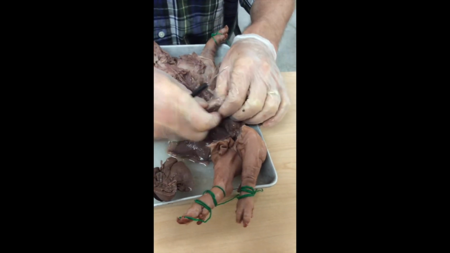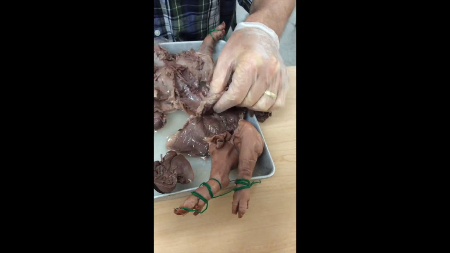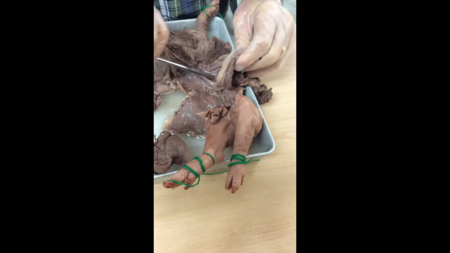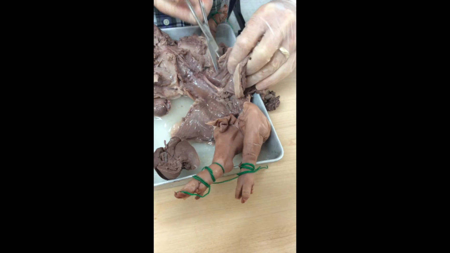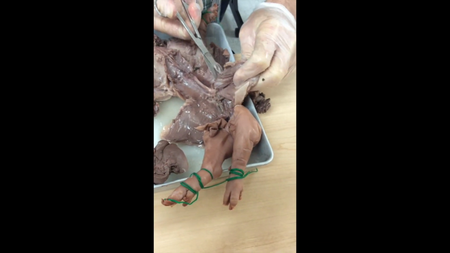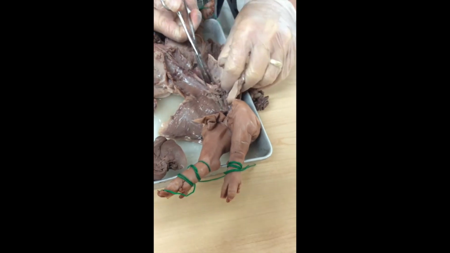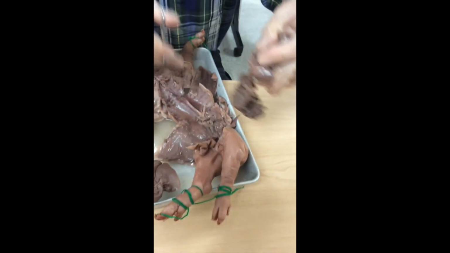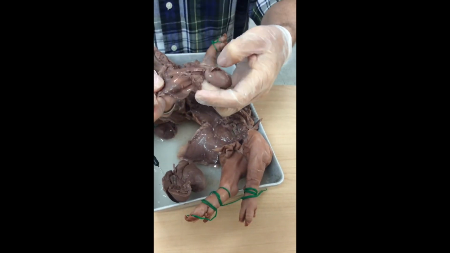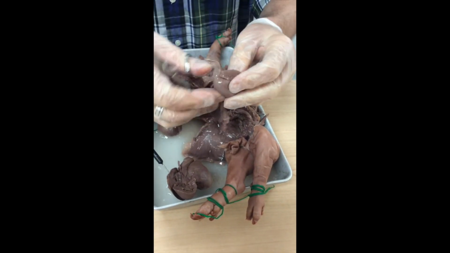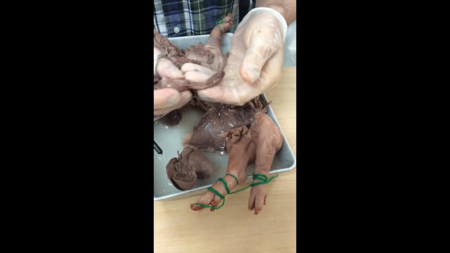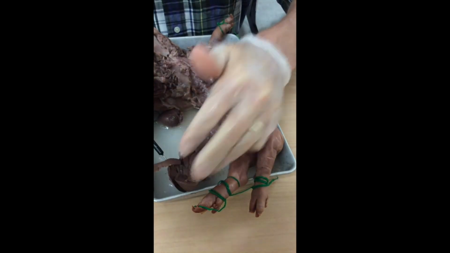Let me see. I think I've not done it this way before. I think I'm going to go ahead and cut the diaphragm. This makes sense. Yeah, all right. As a consequence of doing that, I still have the diaphragm right here. And there's that stomach, right here, this bag. I'm pulling the spleen off. There we go.